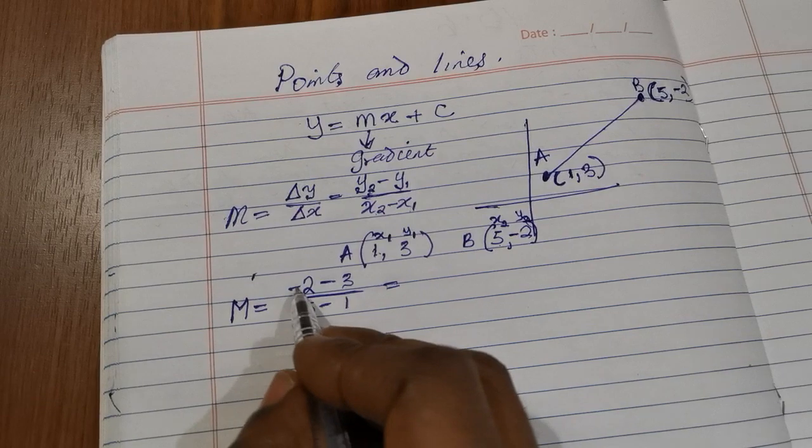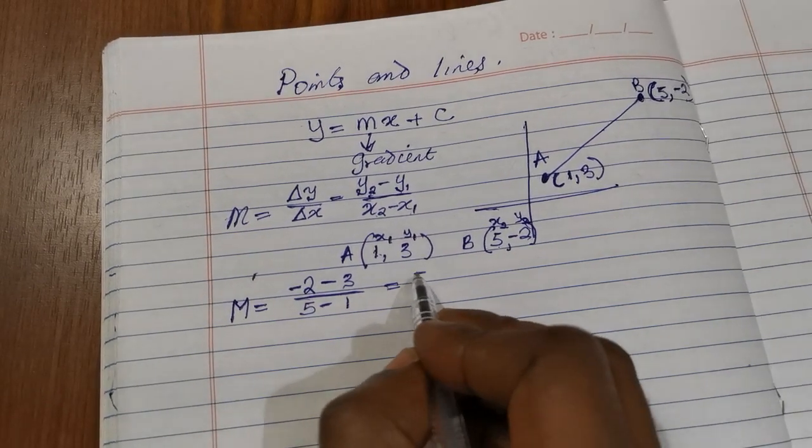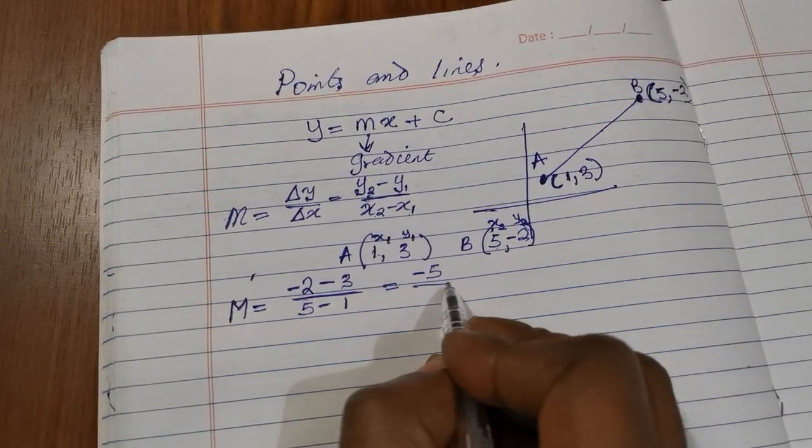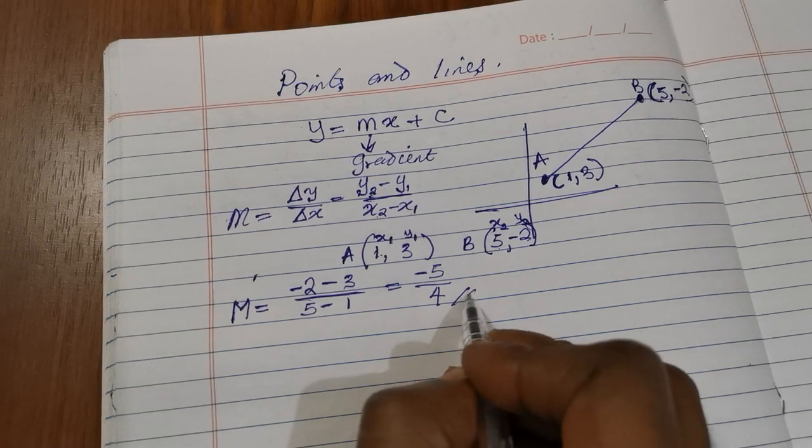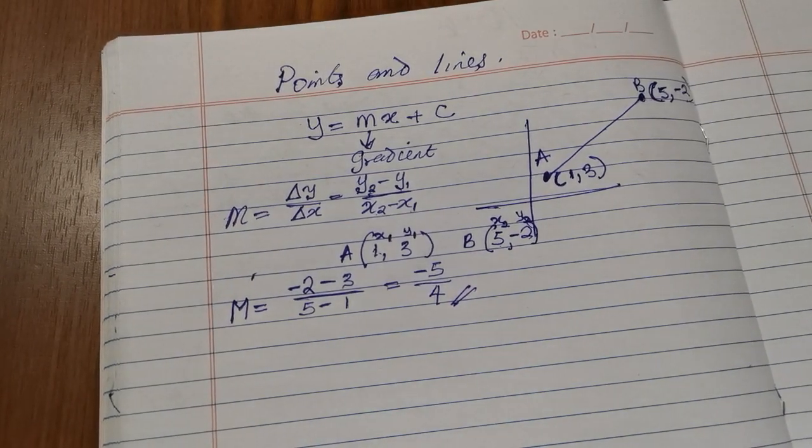So this gives us minus 2 minus 3 is minus 5 over 4. So minus 5 over 4 is our gradient.